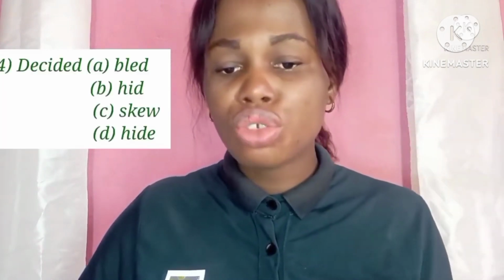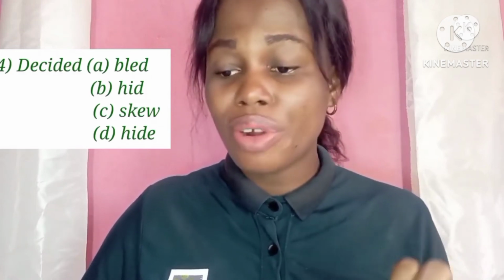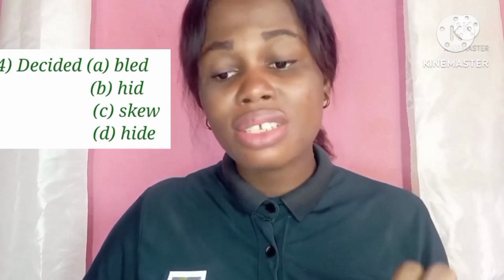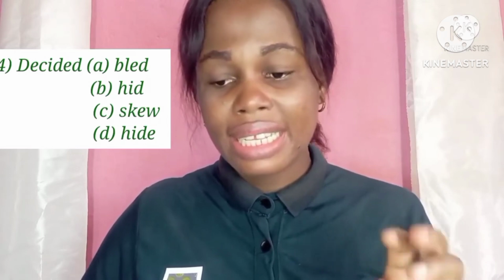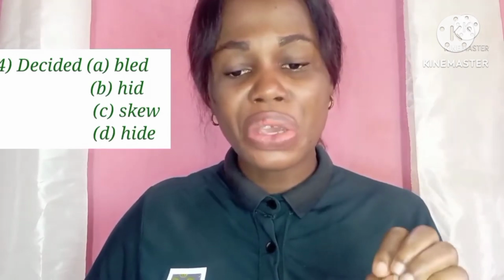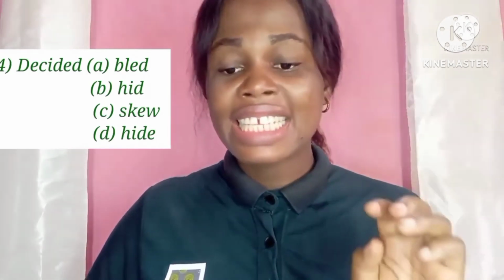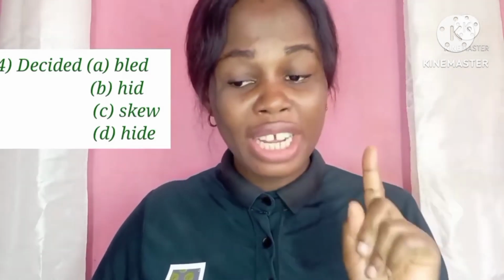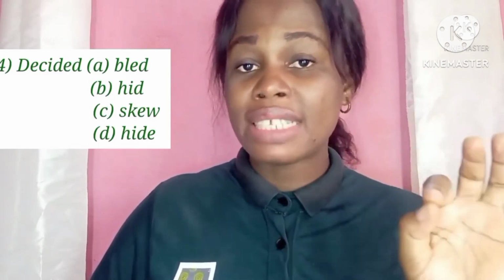Now let's look at this question from 2018. From the words lettered A to D, choose the word that has the same consonant sound or sounds as the one represented by the letter or letters underlined. Now we have the given word decided. Option A, bled. B, hid. C, skew. And D, hide. The given word is decided. The underlined letters are the ed at the end of decided.